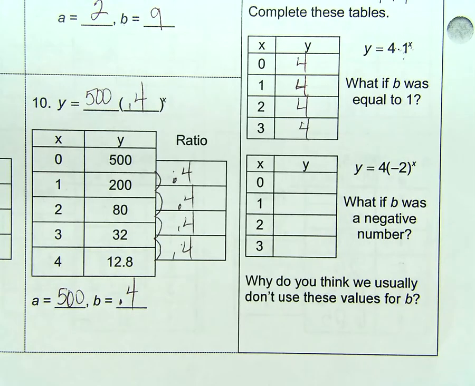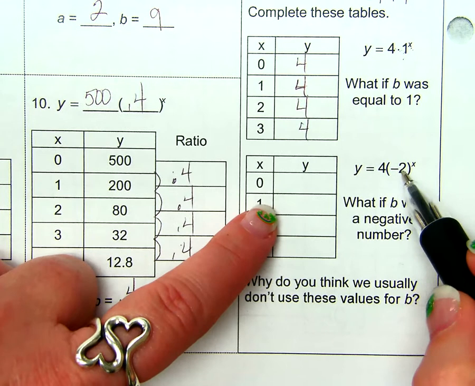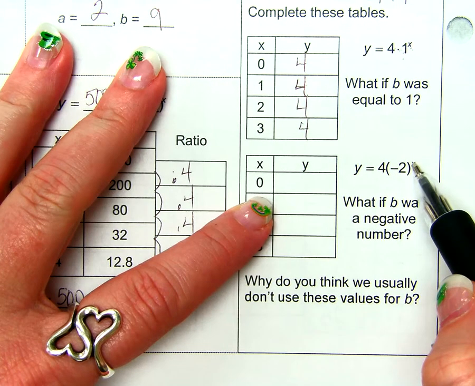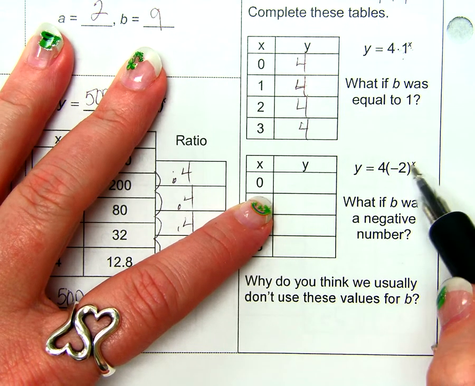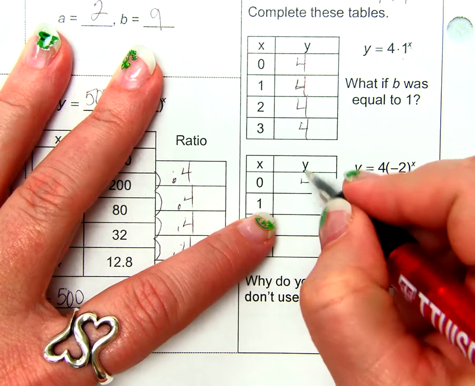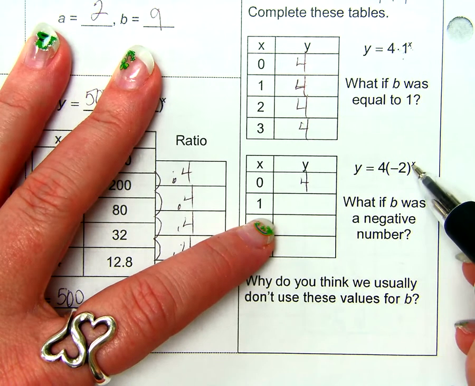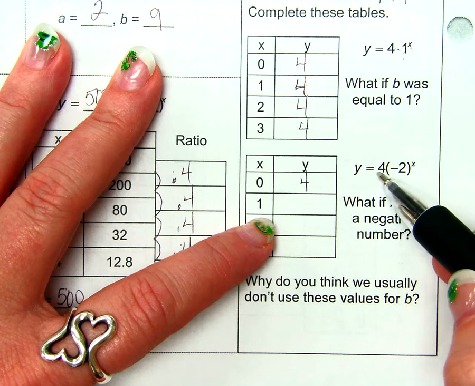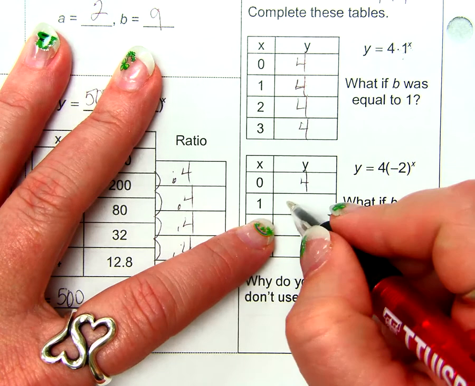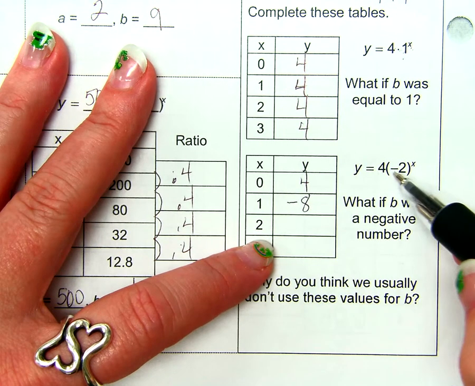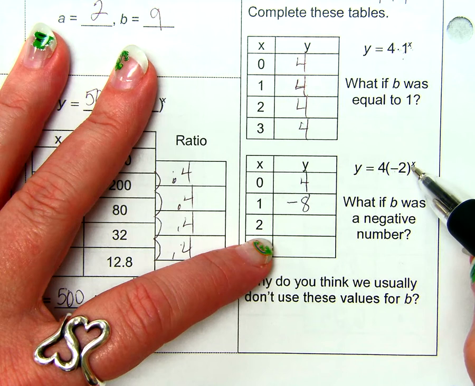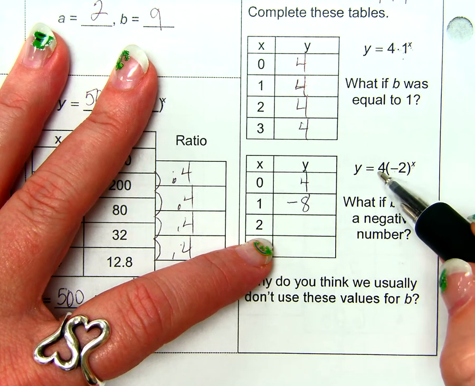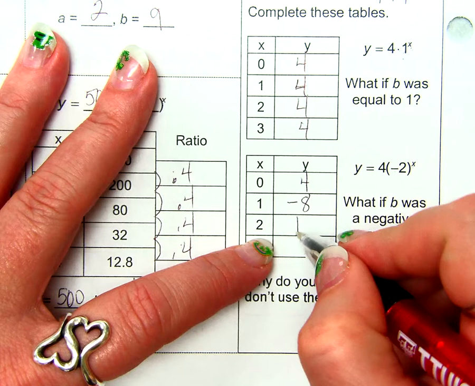What if B was a negative number? Negative 2 to the 0 power, 1 times 4? 4. Negative 2 to the first power, negative 2 times 4? Negative 8. Negative 2 to the second power, 4 times 4, 16.